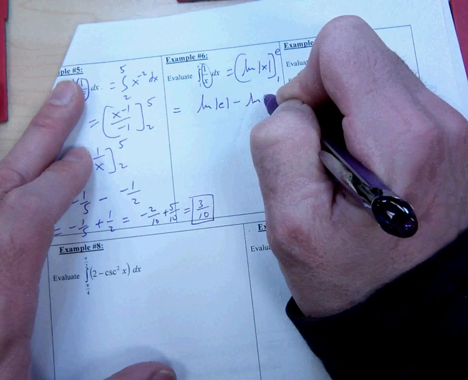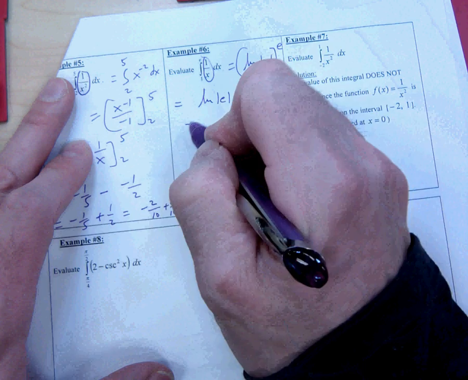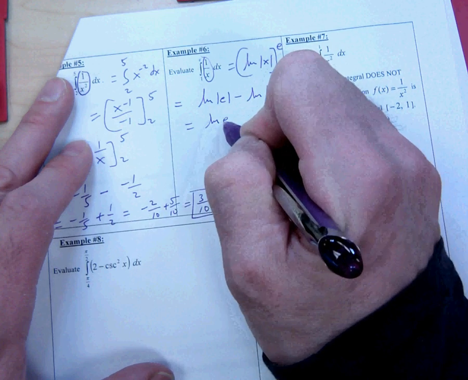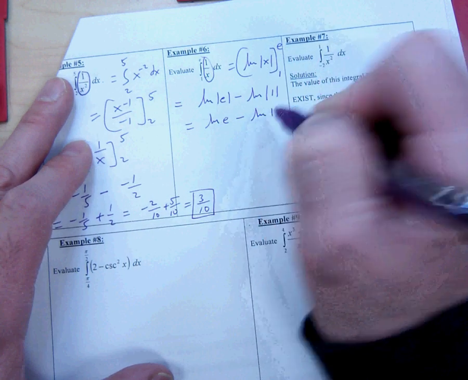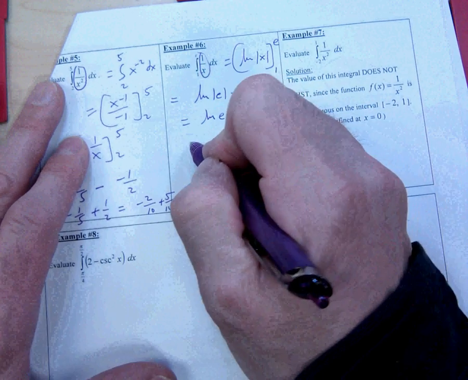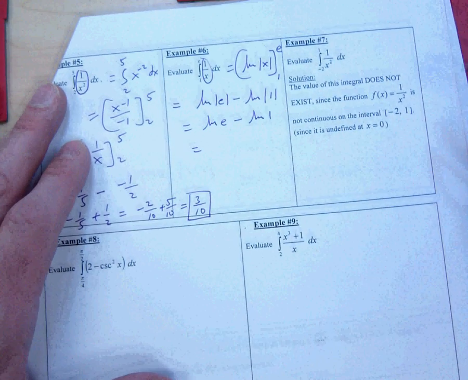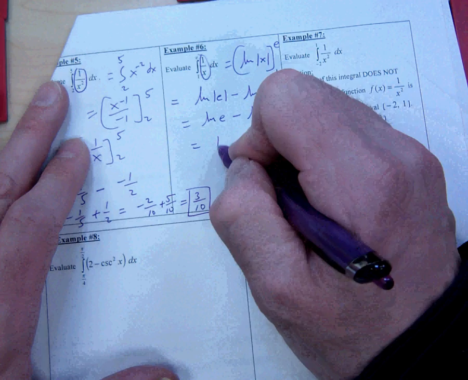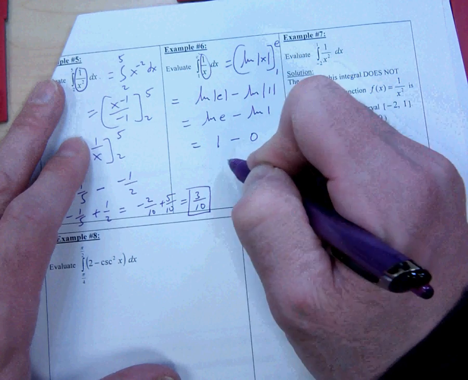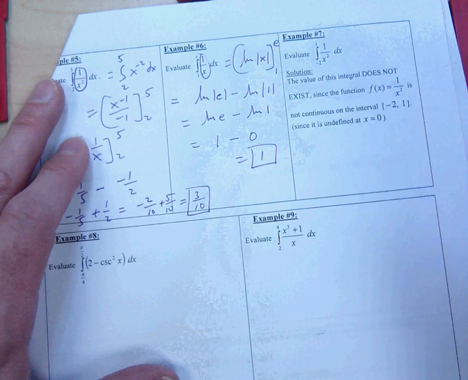Now, obviously, the absolute value of e is just e, isn't it? And the absolute value of 1 is just 1, isn't it? Okay, and then what is the ln of e, guys? 1. And what's the ln of 1? 0. Somebody agree you get 1 there?